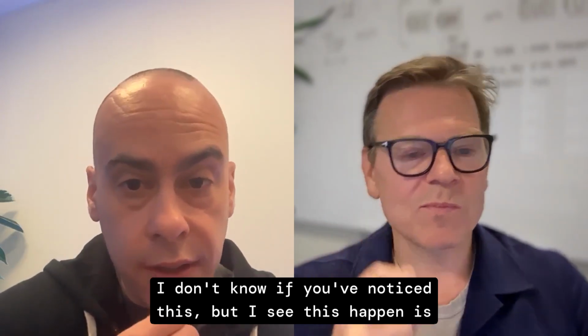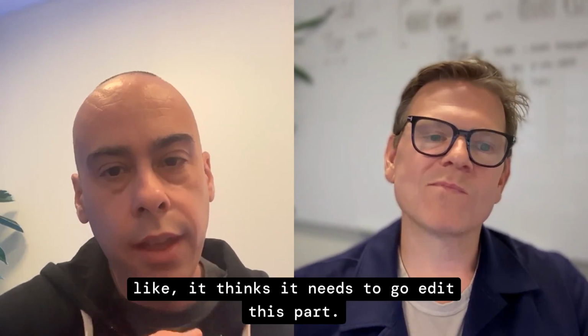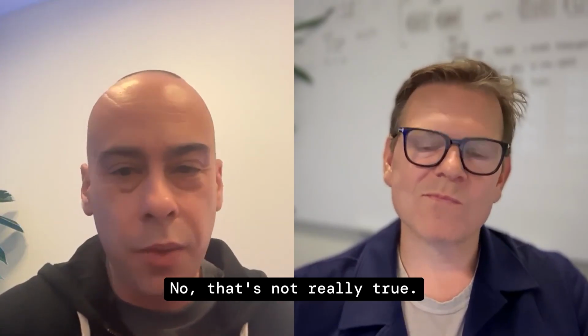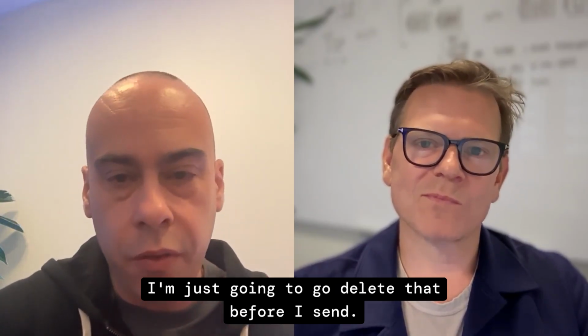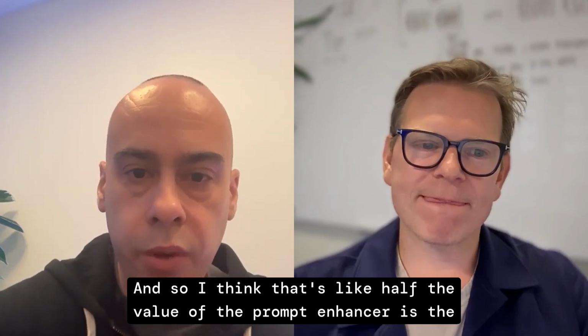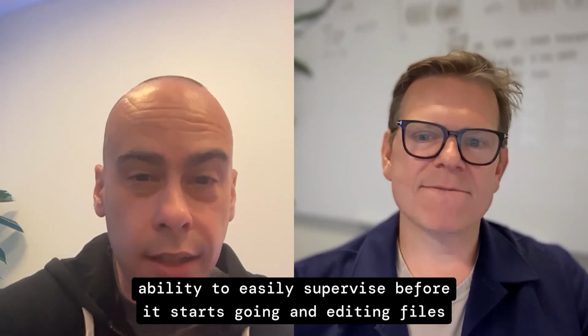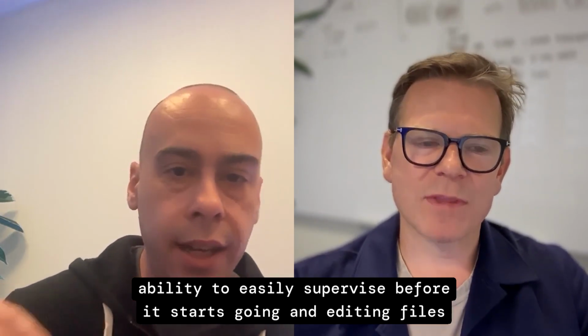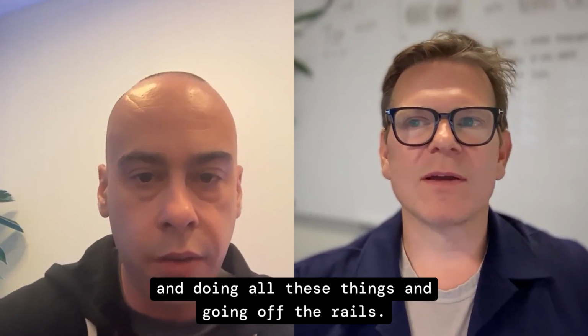I don't know if you've noticed this, but I see this happen: it thinks it needs to go edit this part. No, that's not really true. I'm just going to go delete that before I send. And so I think that's half the value of the prompt enhancer, the ability to easily supervise before it starts going and editing files and going off the rails.